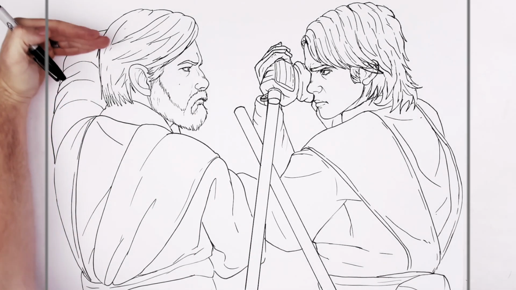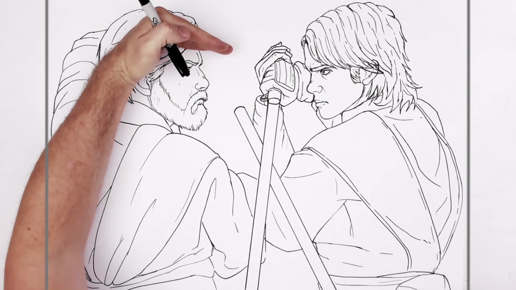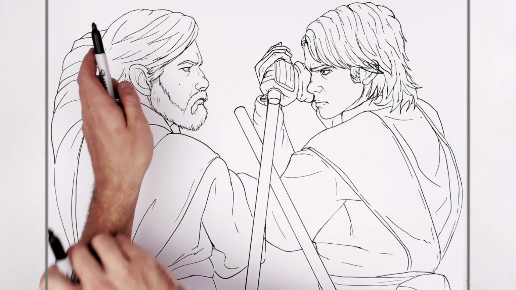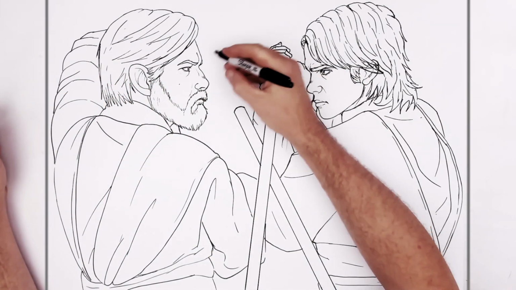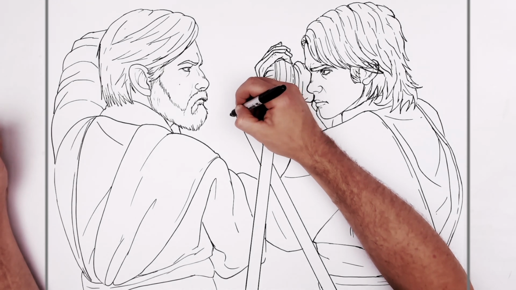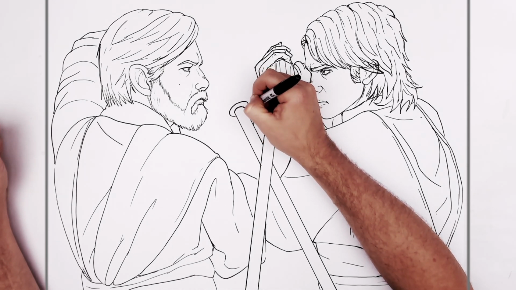So this arm comes up and comes out here, kind of in line with the saber, right? So you've got a hand up there, and then this hand comes up and holds the handle of it here. So his lightsaber has a circle on it there.